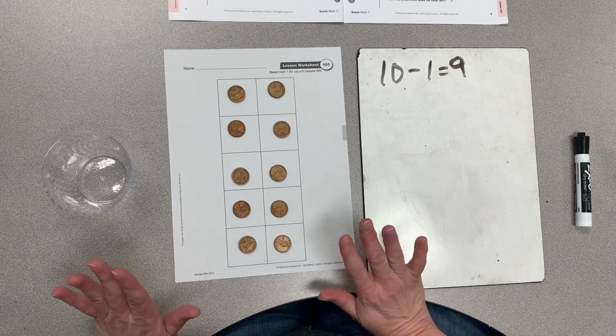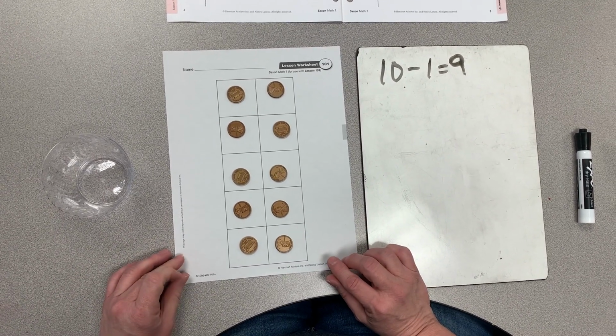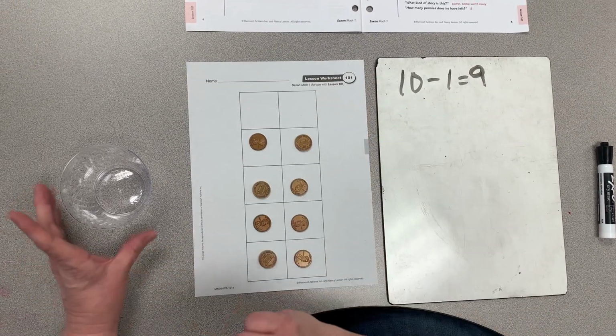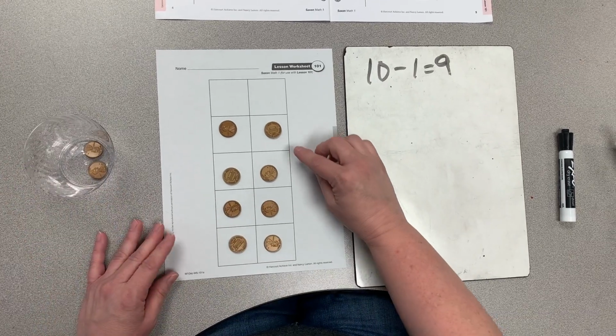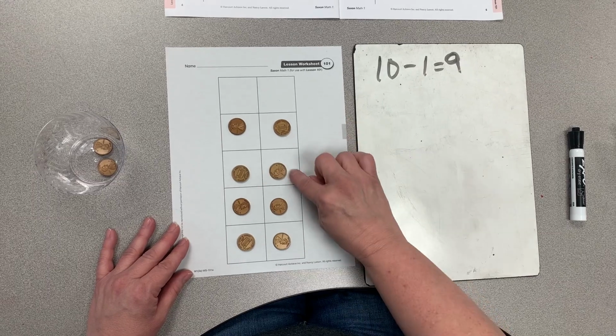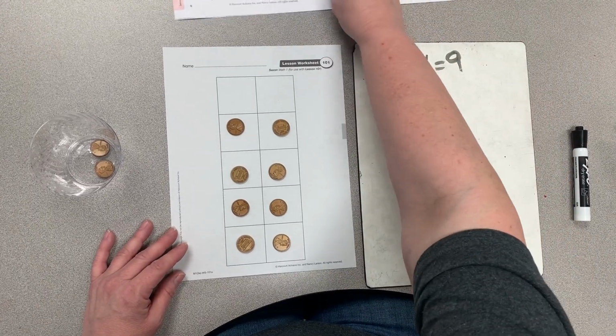So we're back to having 10 pennies on our paper and we're going to act out another story. Steve had 10 pennies. He spent 2 pennies. I'm going to show this by putting 2 pennies back in my penny cup. 1, 2. How many pennies does he have left? Let's count. 1, 2, 3, 4, 5, 6, 7, 8. He now has 8 pennies left.